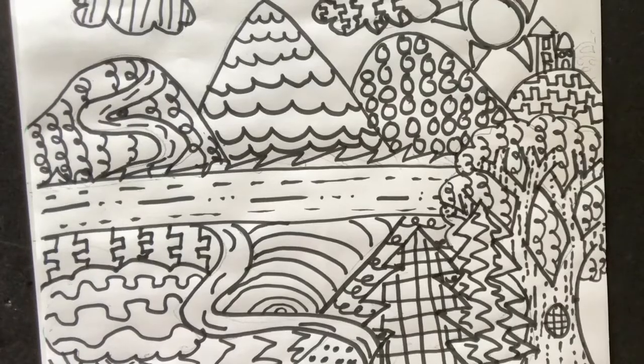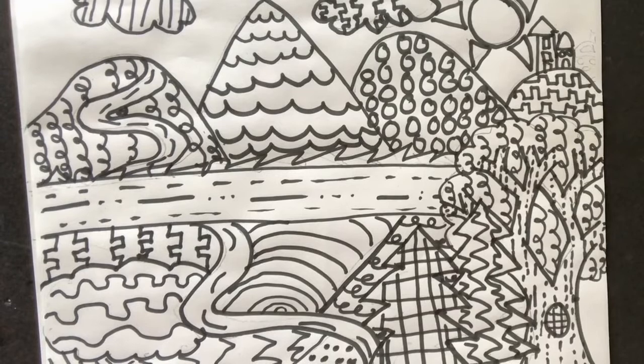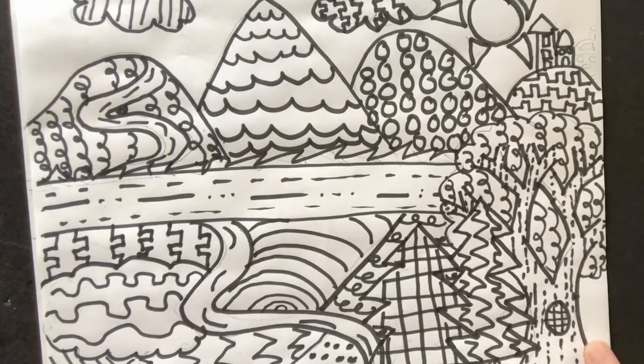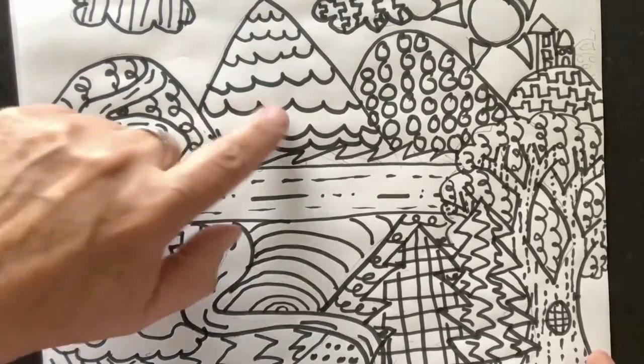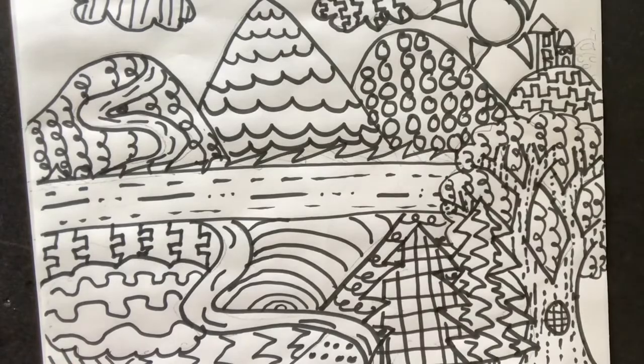So today, to help us learn about different kinds of lines, we're going to be drawing a landscape picture, or a picture that's mostly nature, and we're going to fill it with lots of different kinds of lines of your choice. You can even invent some lines.